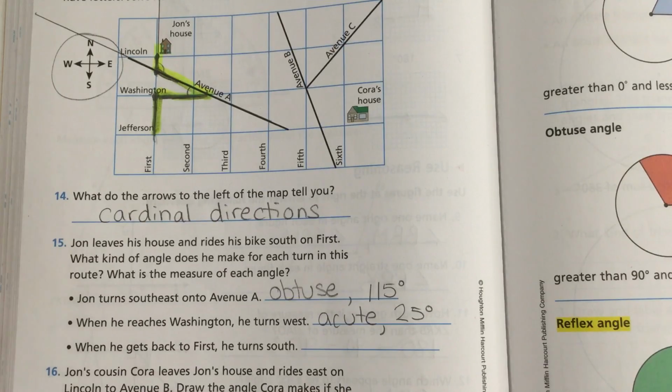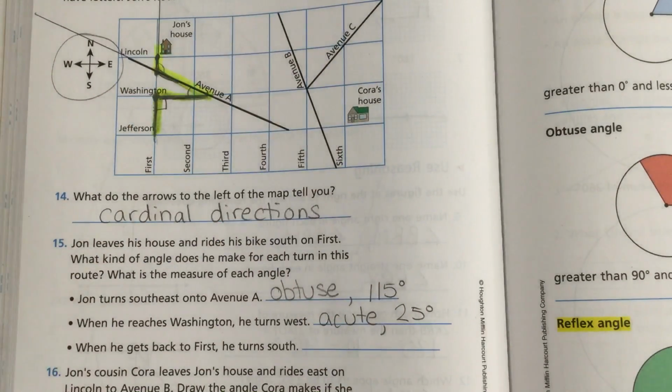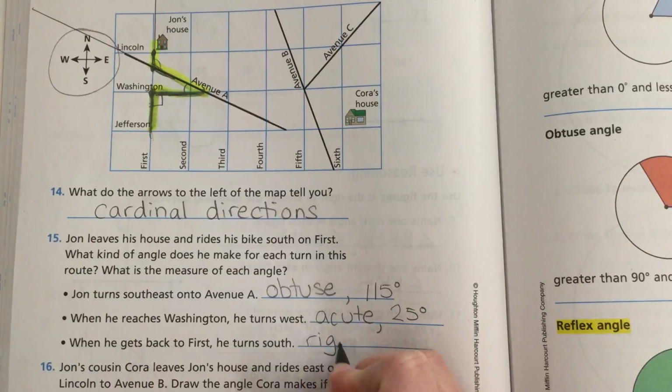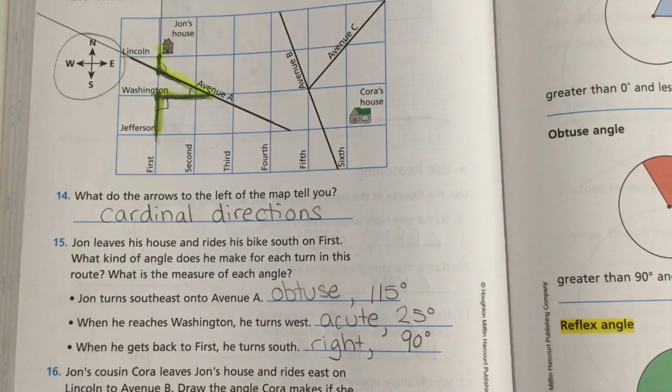This one, I don't have to measure. Why not? If you said because it is a 90-degree angle, therefore it's a right angle, therefore it's 90 degrees, you would be correct. If we can tell visually that it is a right angle, it's going to measure 90 degrees.